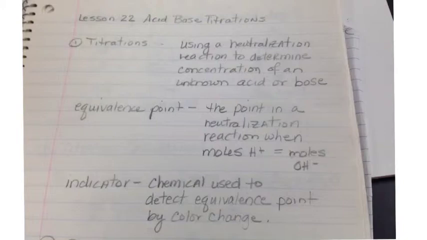Again, the second term in this section is the word indicator. That is a chemical that's used to detect the equivalence point by color change. So again, bromothymol blue, universal indicator, or the pH strip are all examples of indicators.